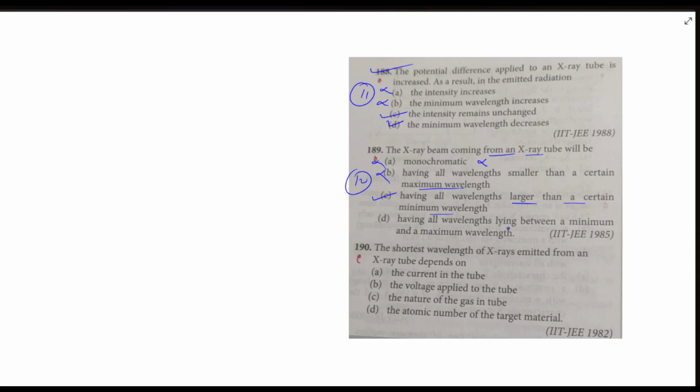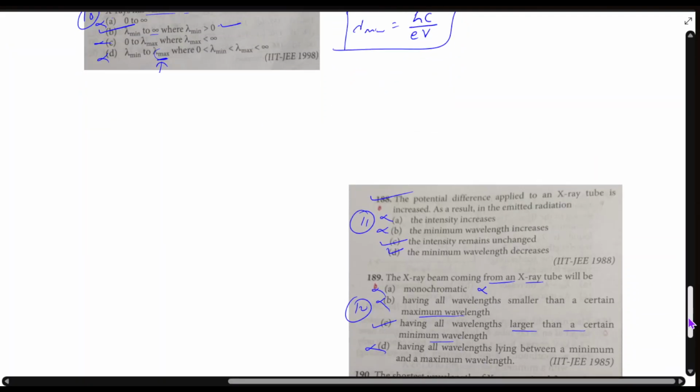Having all wavelengths lying between minimum and maximum. So this is the absolutely same question which we have just discussed. Both are the same question.